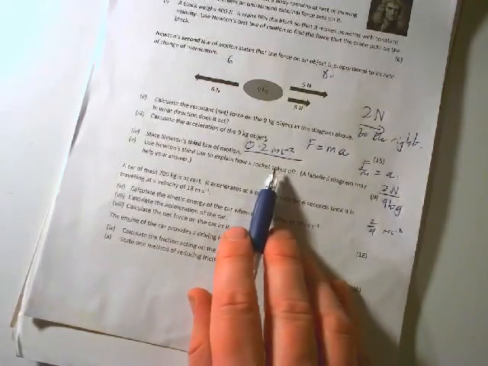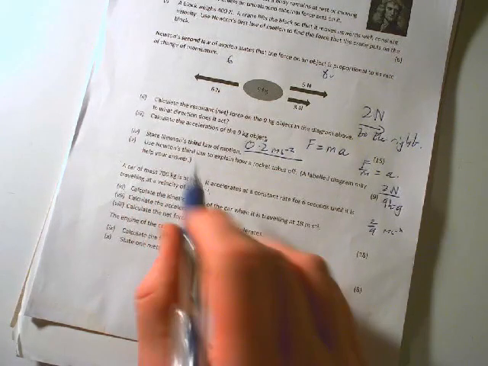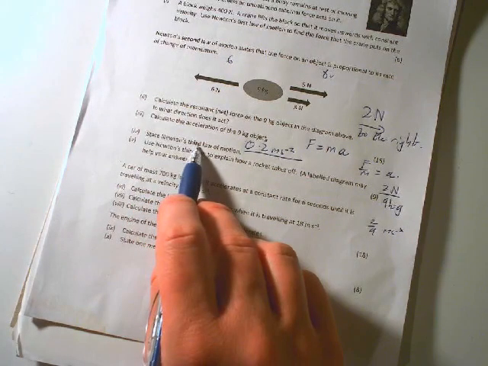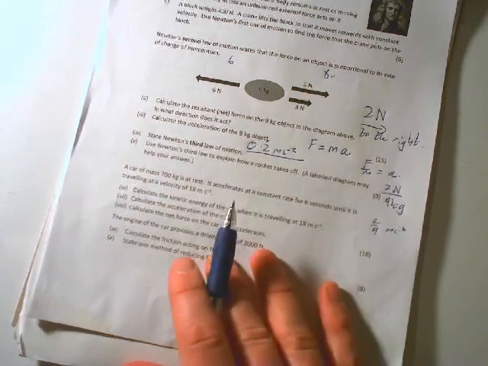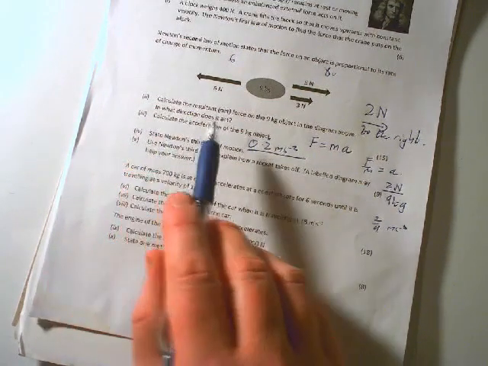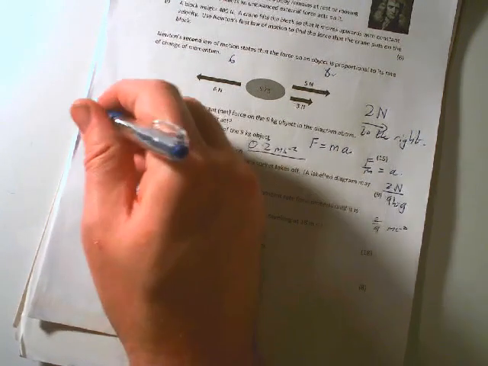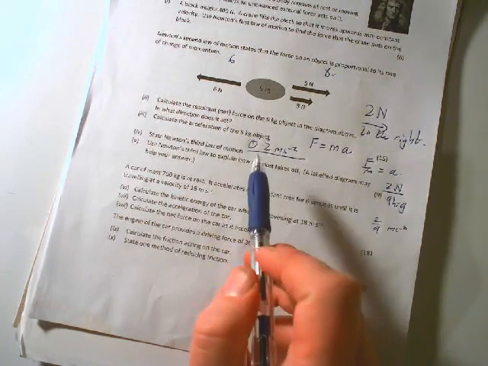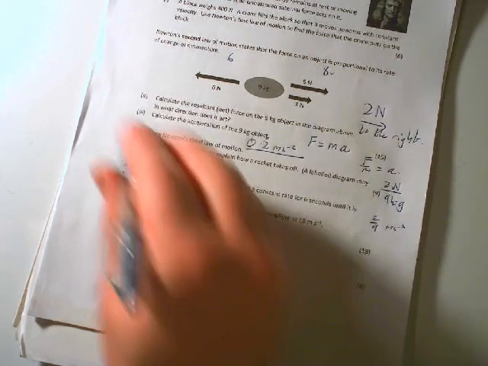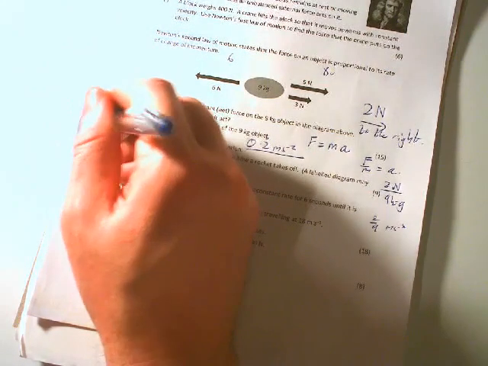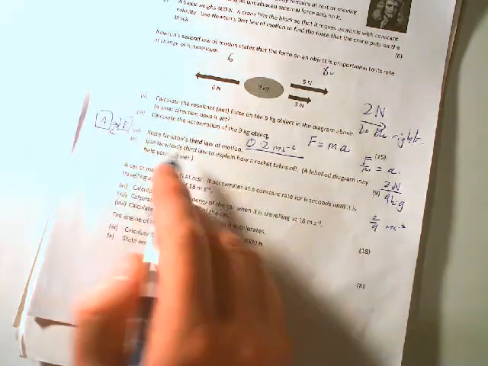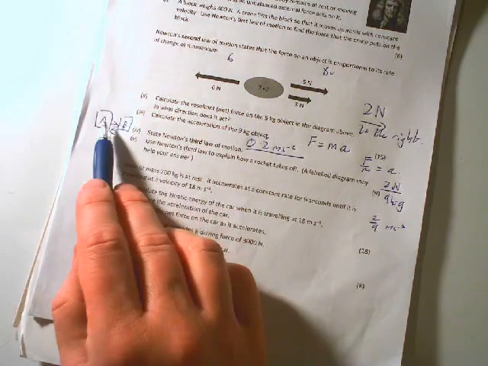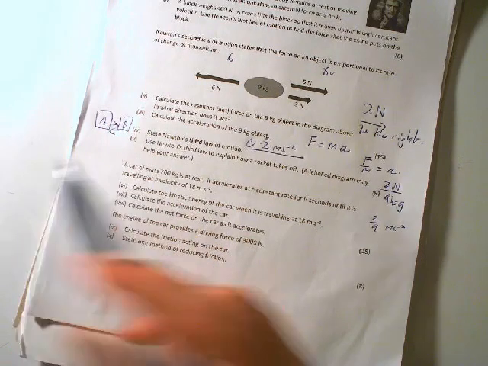State Newton's third law of motion. Okay, so we can go with the colloquial version, which is for every action there's an equal and opposite reaction. And just to be a bit more exact to make sure you get the marks, if body A exerts a force on body B, then body B will exert a force on body A equal in magnitude but opposite in direction. A little diagram sometimes will help there. So when two objects or two things exert a force on each other, it's always equal in magnitude and opposite in direction.